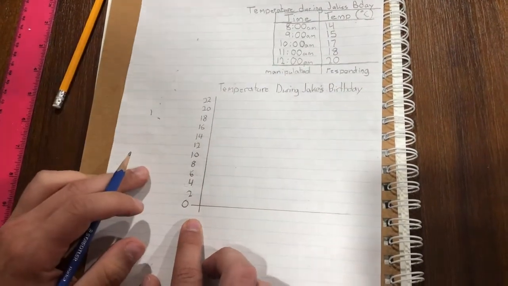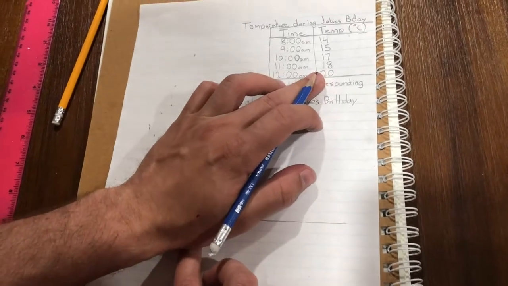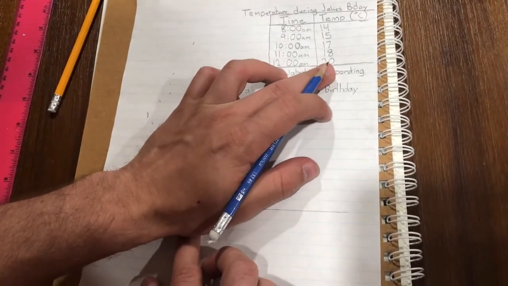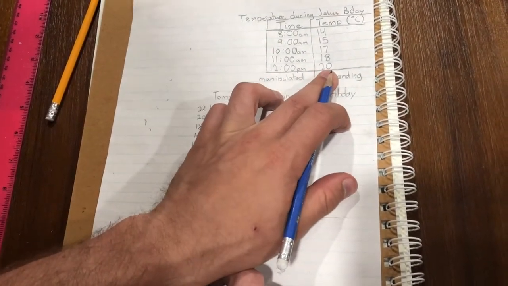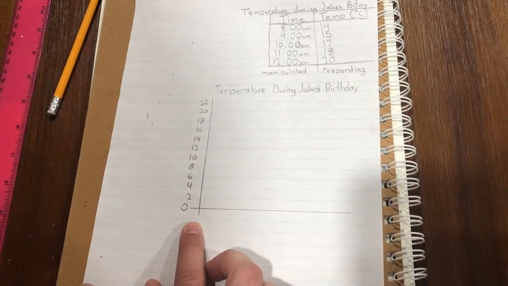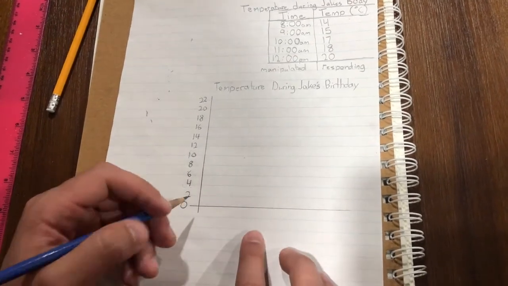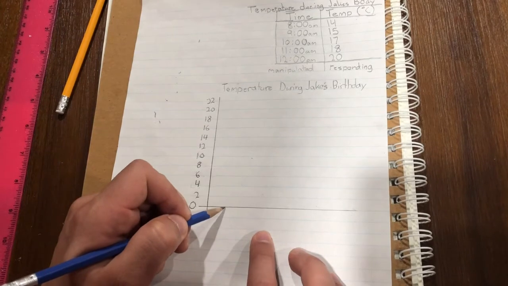Now, I've included all the temperatures from 0 to 22 degrees because I know with my graph on my chart that the temperature maxes out at 20 degrees and I want an increment higher than that. Now I'm going to go to my x-axis here and I'm going to label my times.